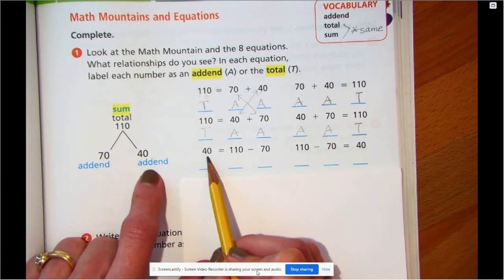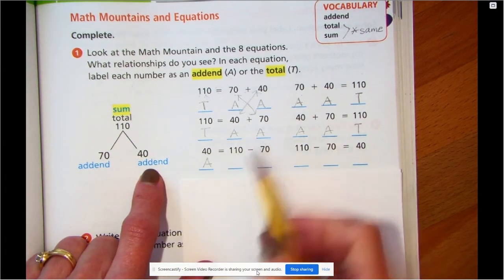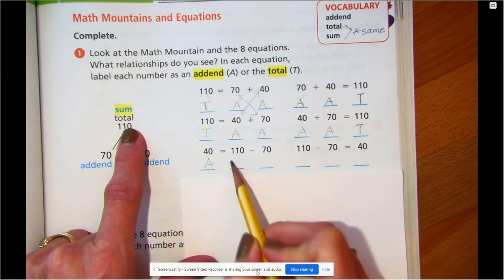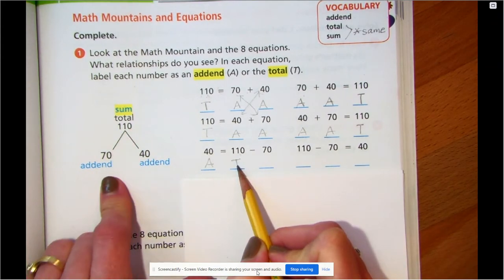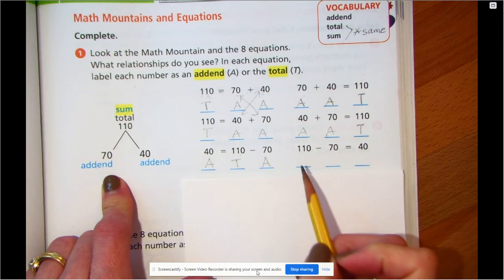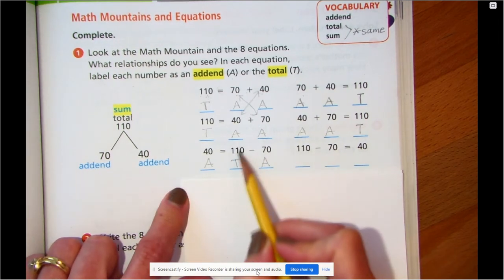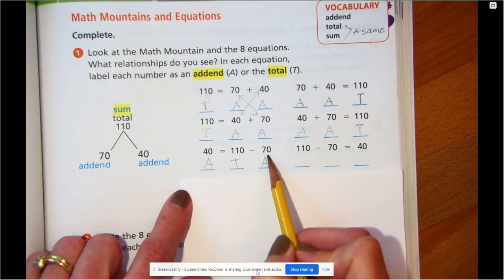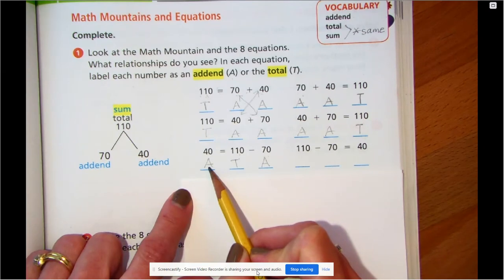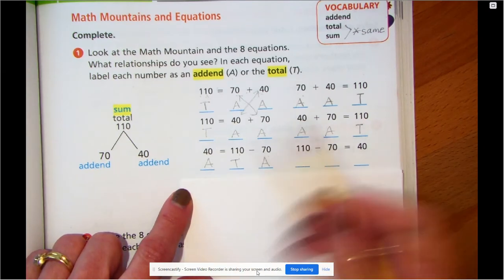40 is an addend. It tells me right there. My 110 is my total, and I'm subtracting one of the addends, right? When I start with a total and I subtract the addend, I get the opposite addend that's left over, right?